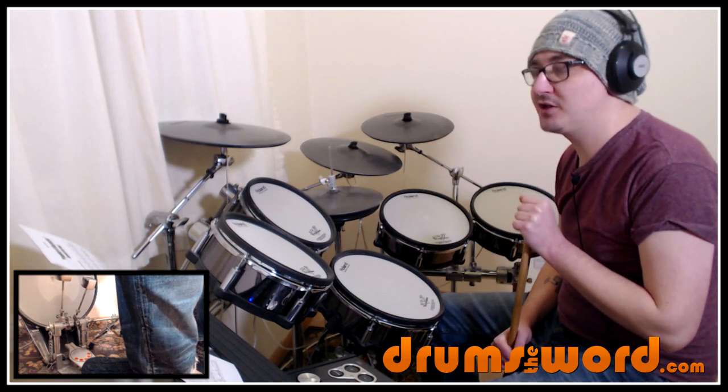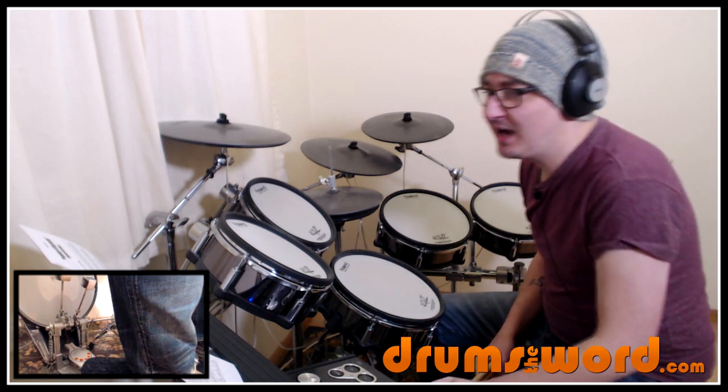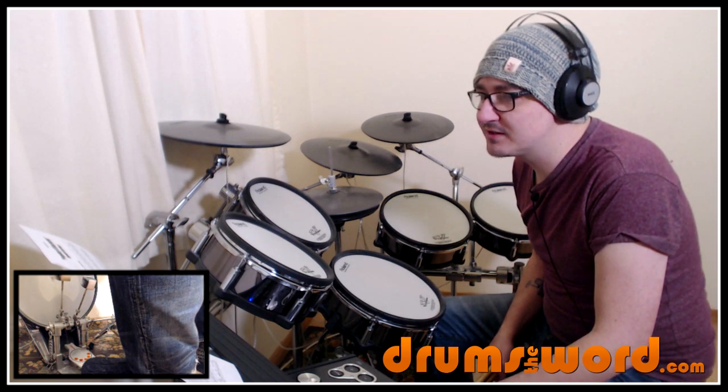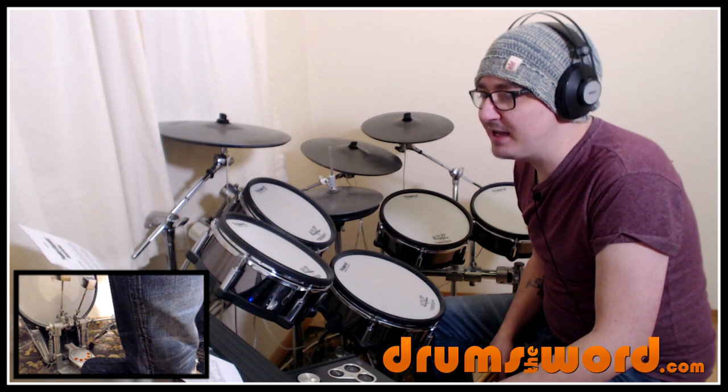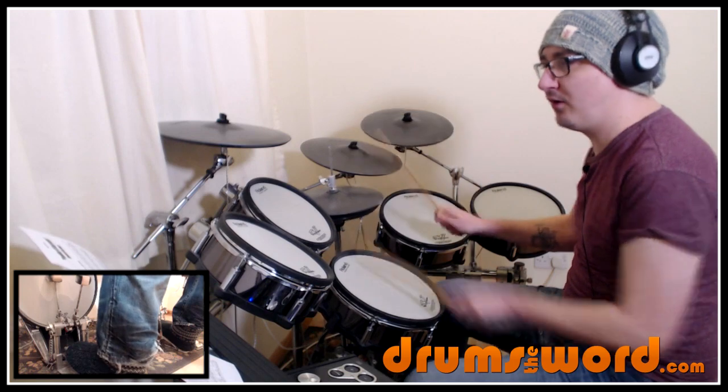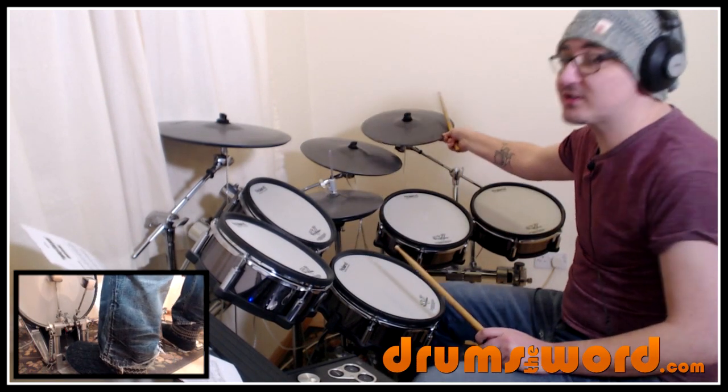Then chorus 3, part 2, exactly the same with the structure. Let me just double check something. Yep, even the last two bars are exactly the same with the 1, 2, 3, 4, 1 and 2 and 3. The song ends differently though.